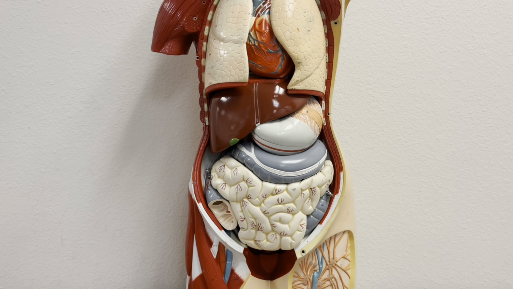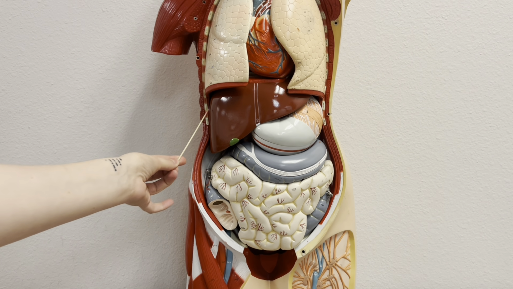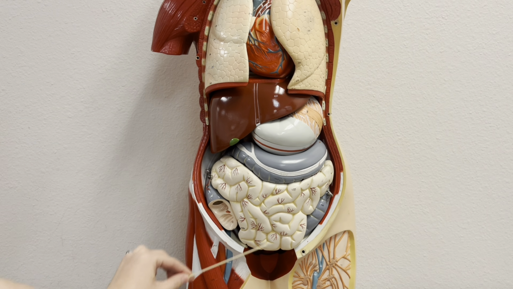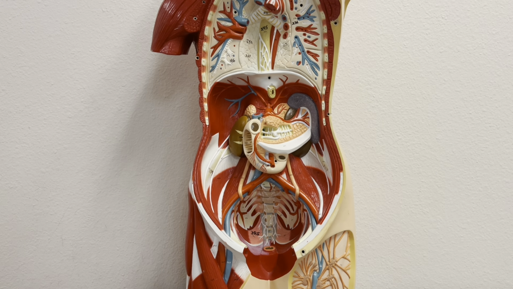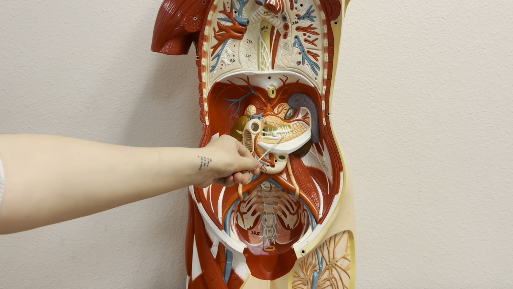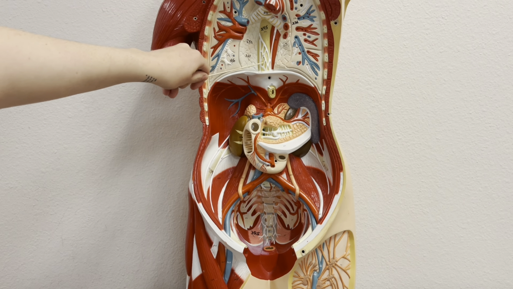All right, let's dive into talking about the digestive system. To begin, let's go ahead and identify some of the major organs and structures we can see with the body organized like this. To begin, we can see our diaphragm. We can also see our liver, stomach, large intestine, and small intestine. Let's go ahead and pull some of these organs out to get a better look at some other structures. Here, we can see a few more structures, namely our kidney, pancreas, another part of our small intestine, and the esophagus.